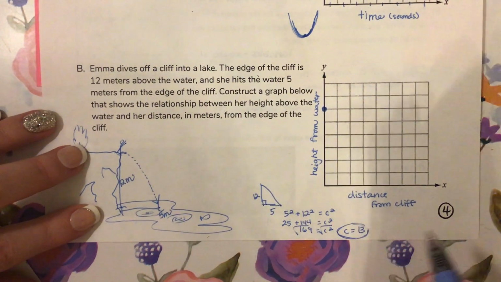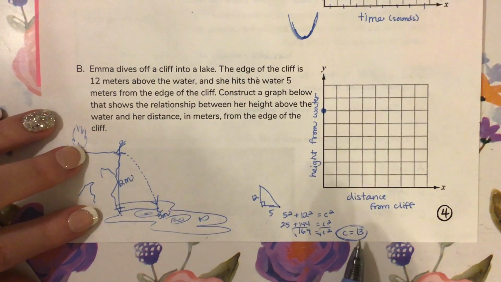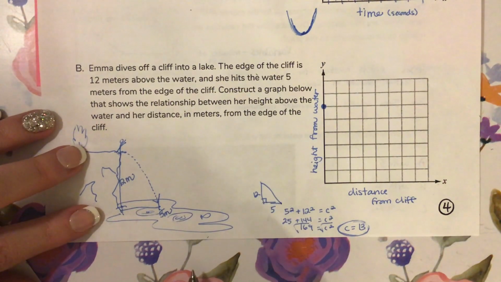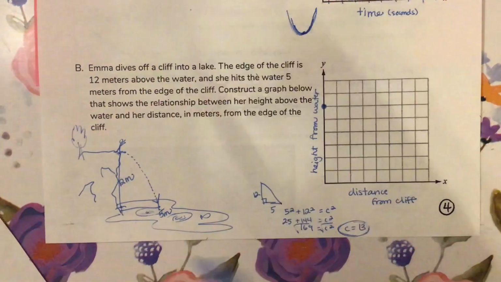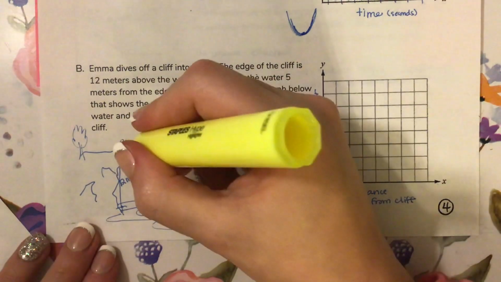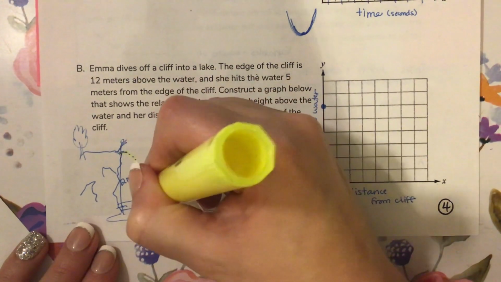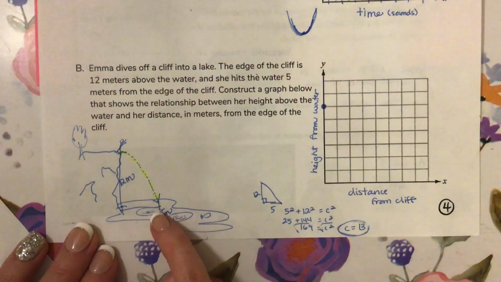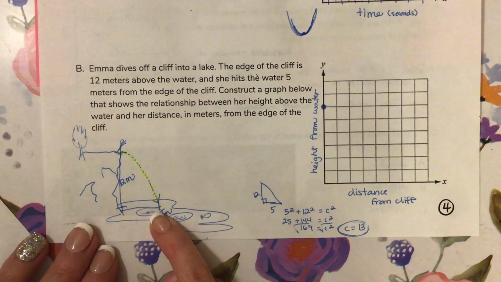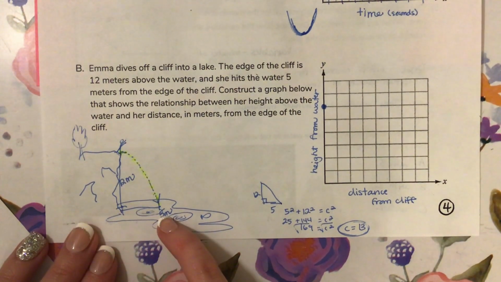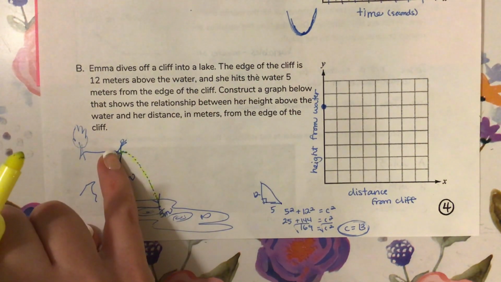So that was just a quick little side calculation so I can figure out this distance right here. Here, I'll highlight it in yellow for you. I'm trying to figure out this distance because when she lands in the water down here, she's not 5 meters away from the edge of the cliff.